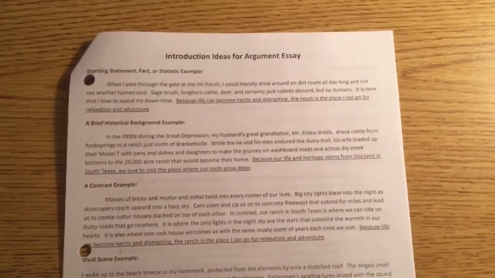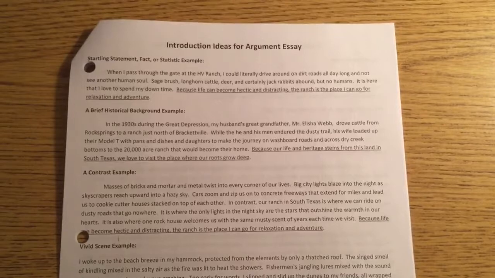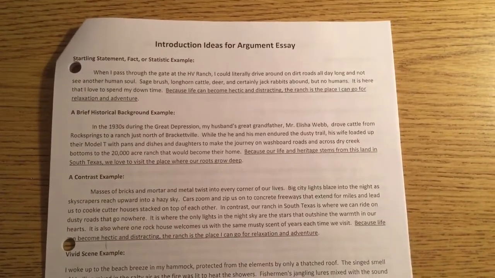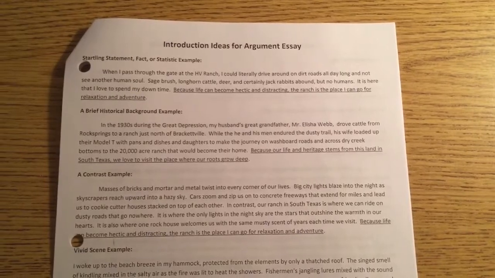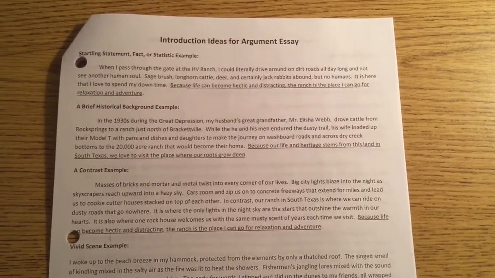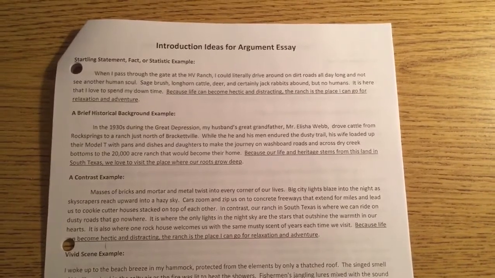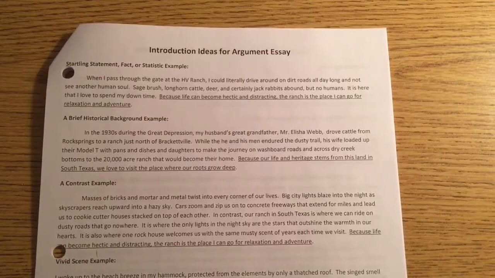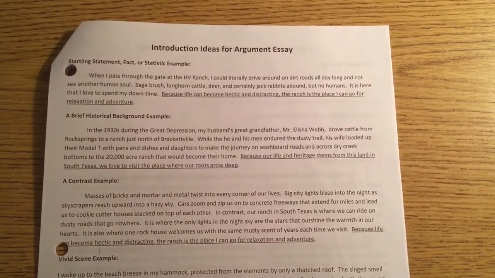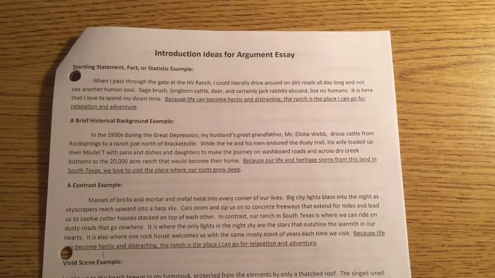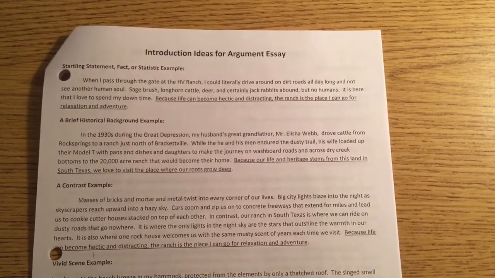And what I'd like you to do right now is to read each of those introduction examples to yourself, and then I'd like you to put a star next to the one you like the best, the one you think might work really well with your argument essay, and then we'll discuss what to do next after that. So read each of these and put a star next to one you think might work the best for you.